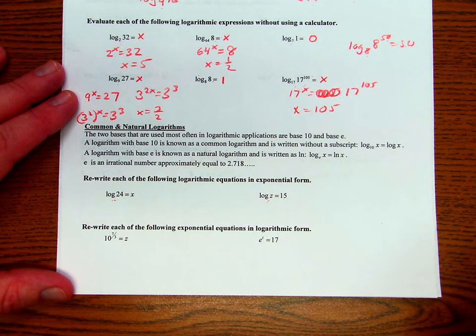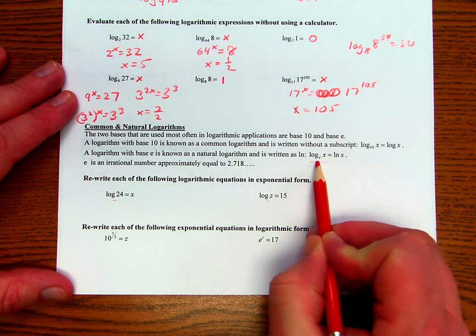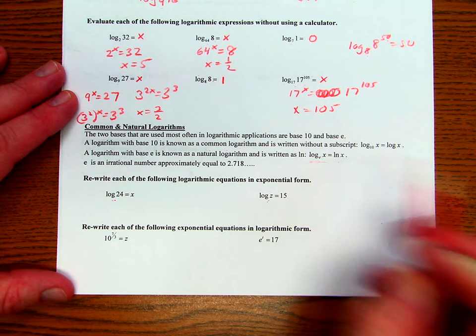And the other commonly used log is base e. It is extremely rare to see log base e written out. Log base e is known as the natural log, which is universally abbreviated as ln.